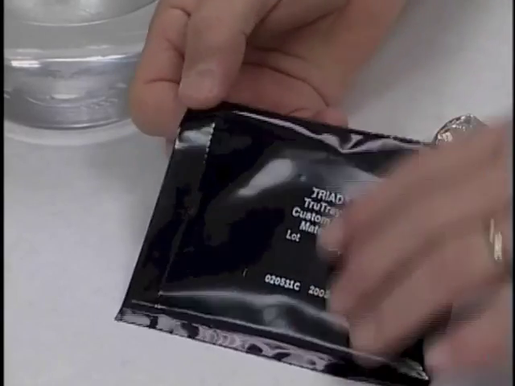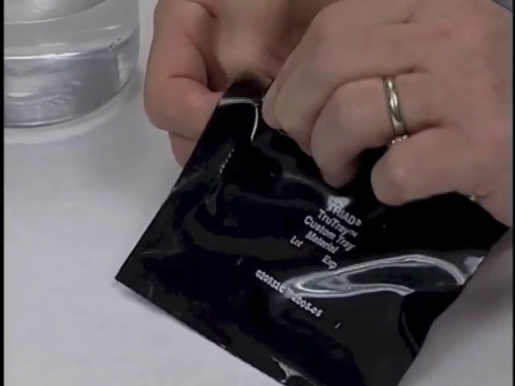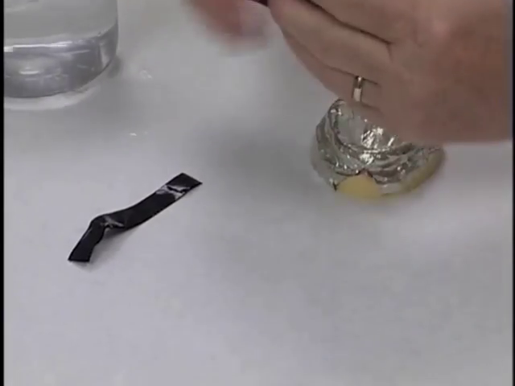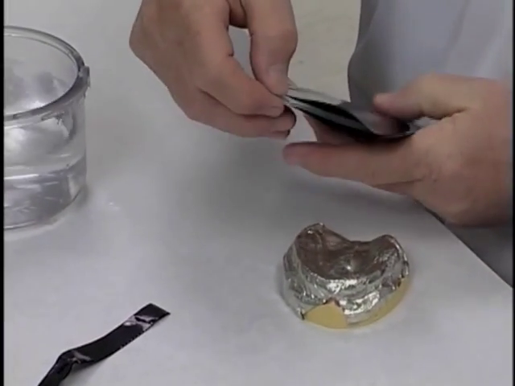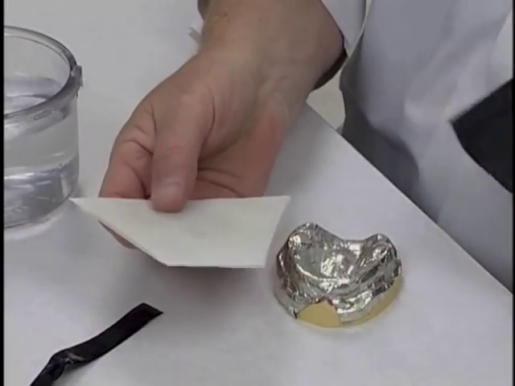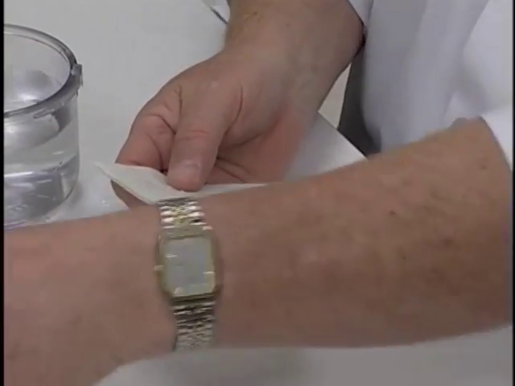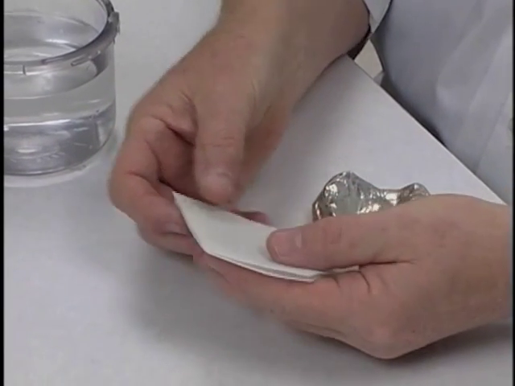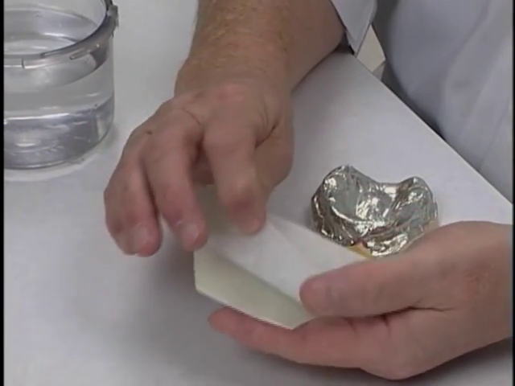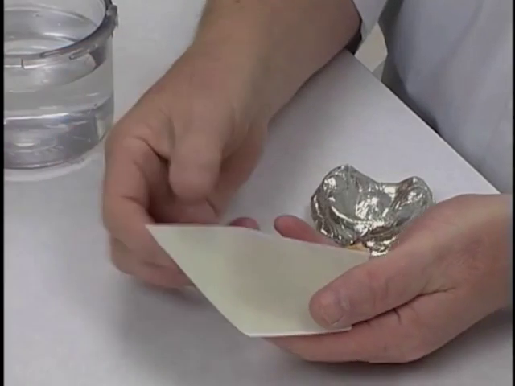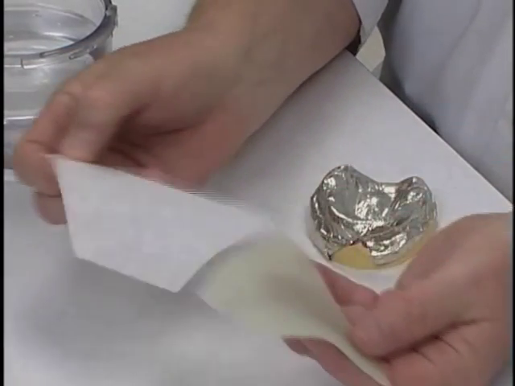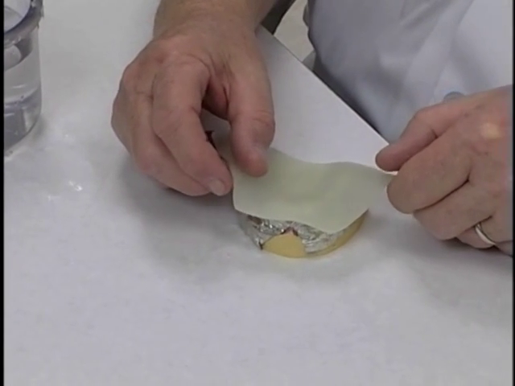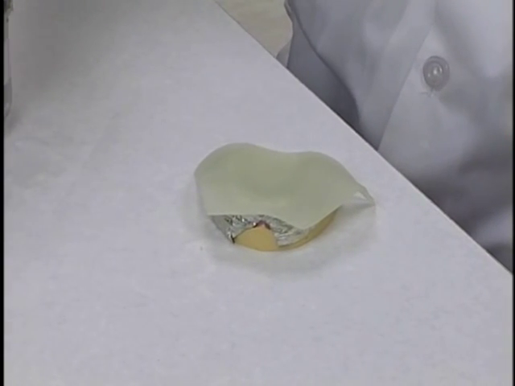The material comes in a black package, much like photographic film used to come in black packages to keep it from being exposed to the visible light. So the material itself has paper on either side of it, and the way that we use the material is to take the paper from it, and now we're going to adapt that to the cast over top of the tin foil.